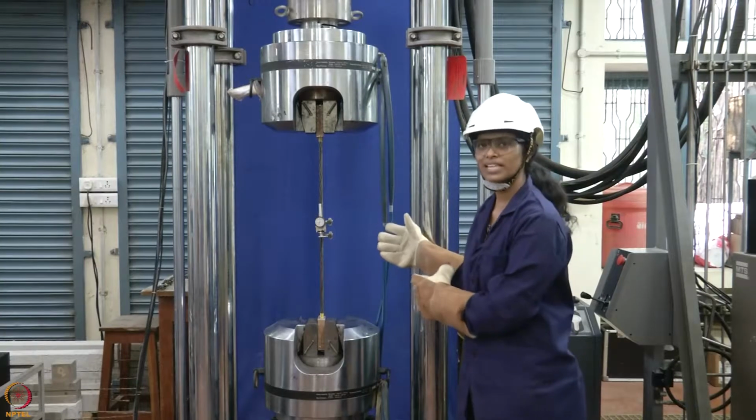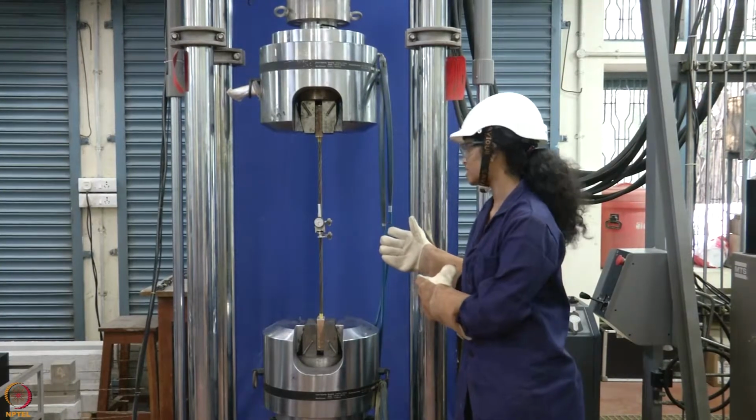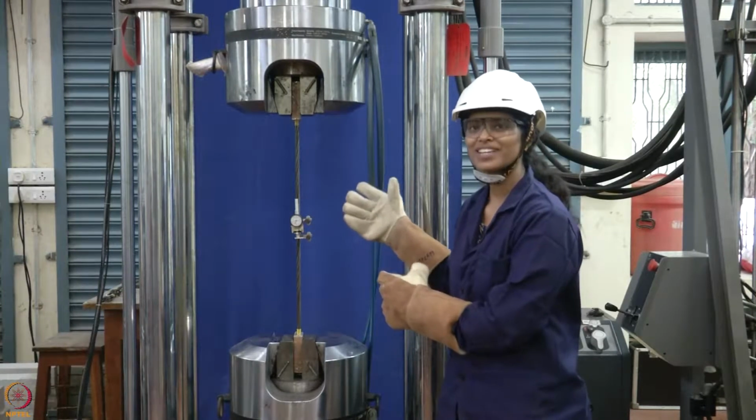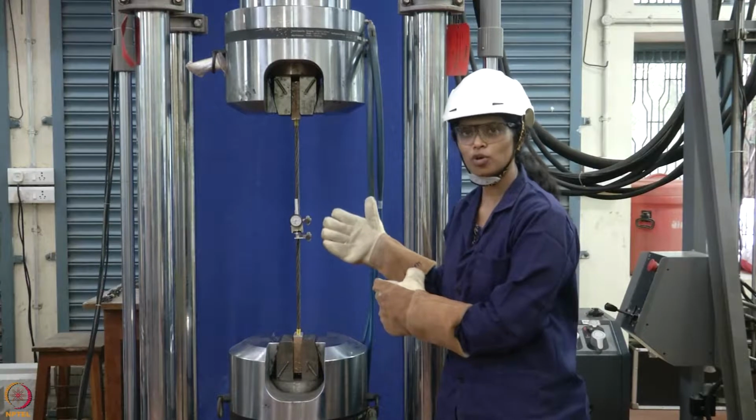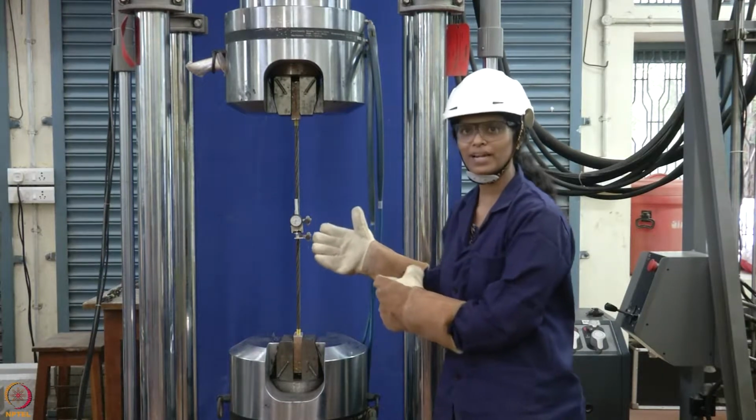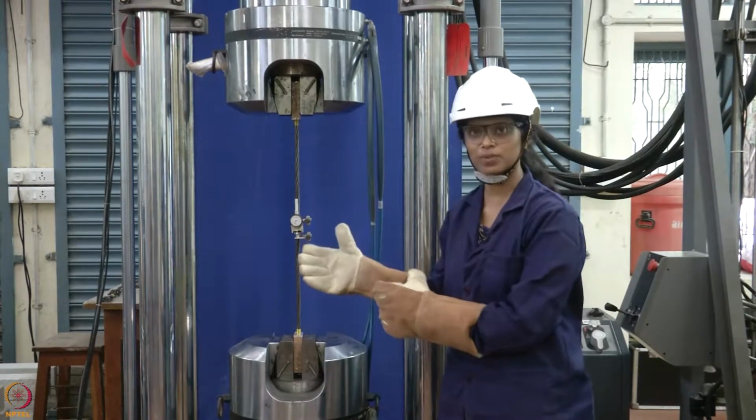Now we have placed the strand on the machine for the testing. Once the strand is fixed, preload is applied to keep the strand straight. Typically 10% of its breaking strength will be applied as a preload as per the standard specifications.